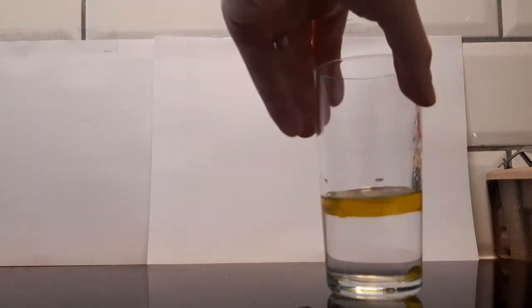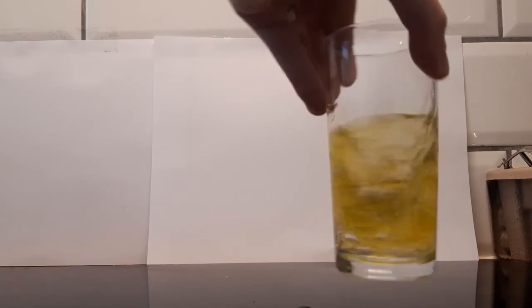Okay, so we could actually shake this, give it a good stir, and it would sort of start to mix. But then in a very quick period of time, it would go back into those two layers. That looks really cool. Okay, so that's water as the solvent with two covalent chemicals. They do not mix whatsoever.